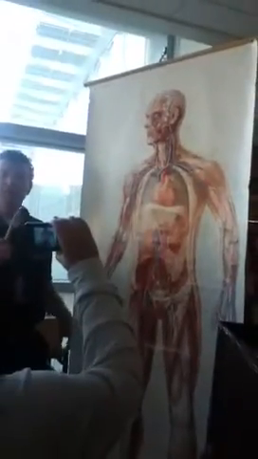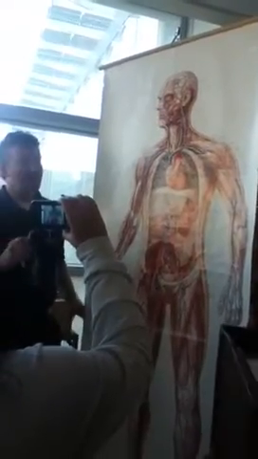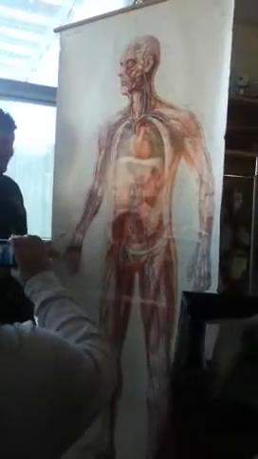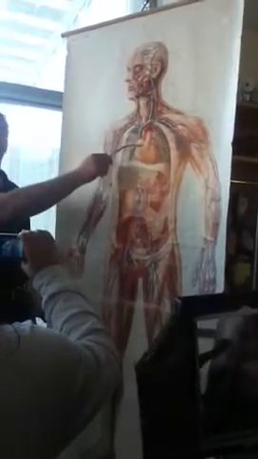Now, when it comes to veins, I always go where the blood flow begins and then ends. So with veins, we're going from distal to proximal, to the heart.